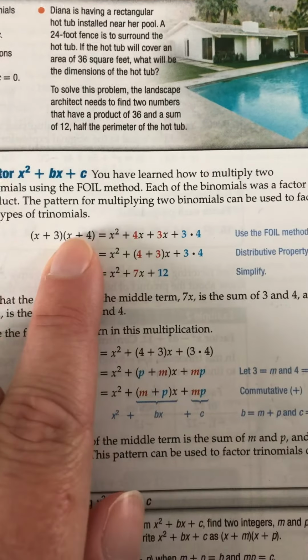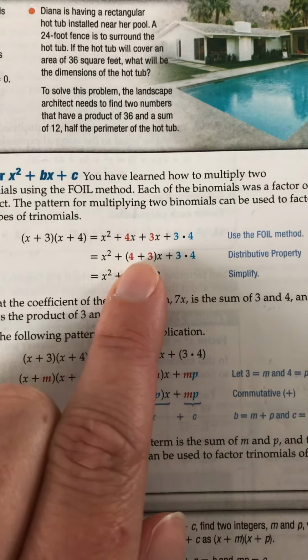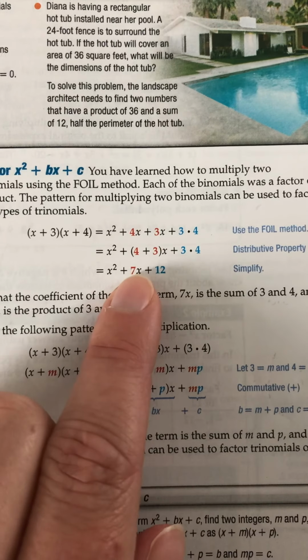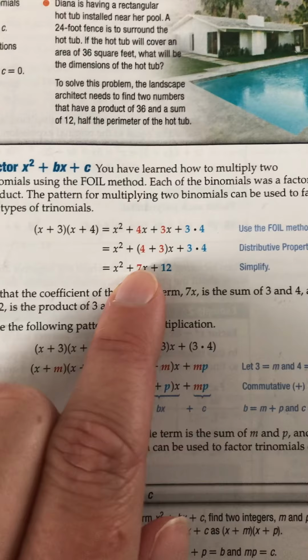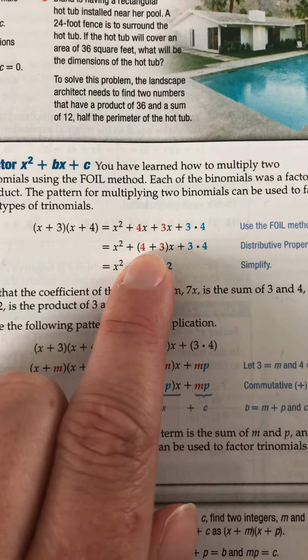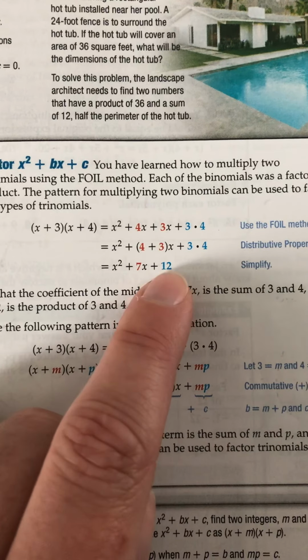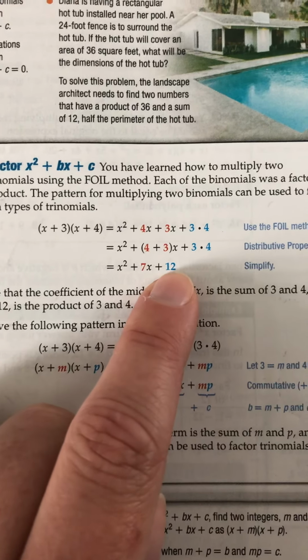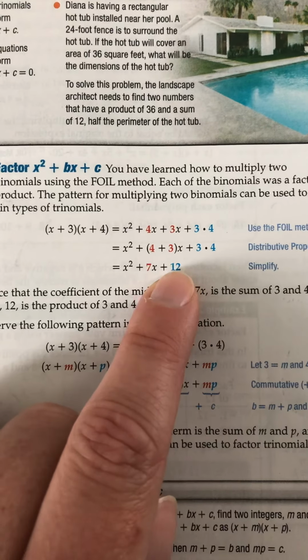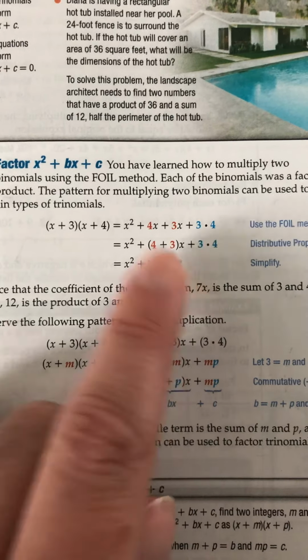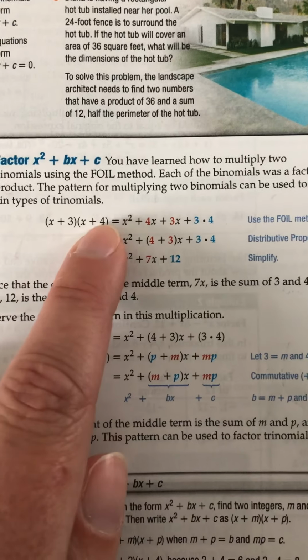Because 3 times 4. Well, if you look every time, the number that goes in front of the x, wasn't it always the sum of those two, the 3 and the 4? And then the number that came last, the constant by itself, it was always the product of 3 and 4. It's when you multiply the two numbers here.